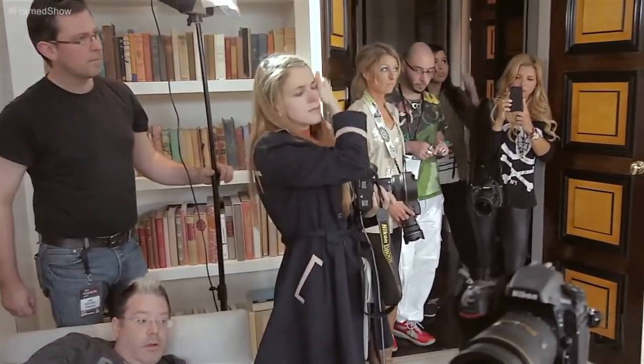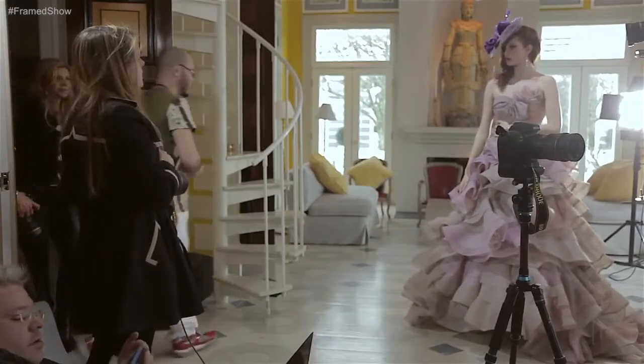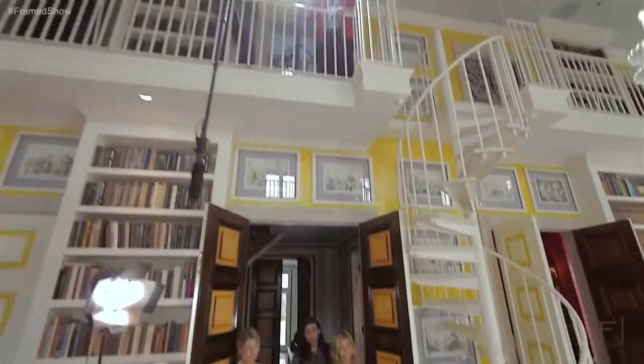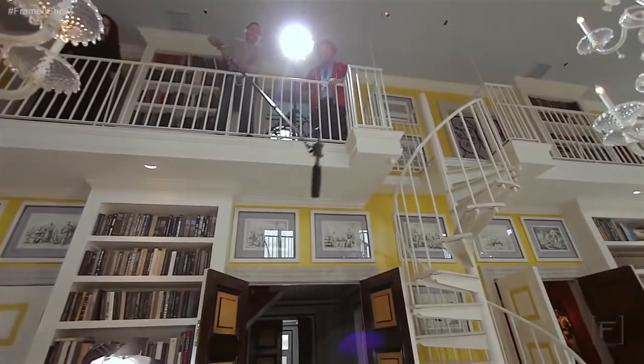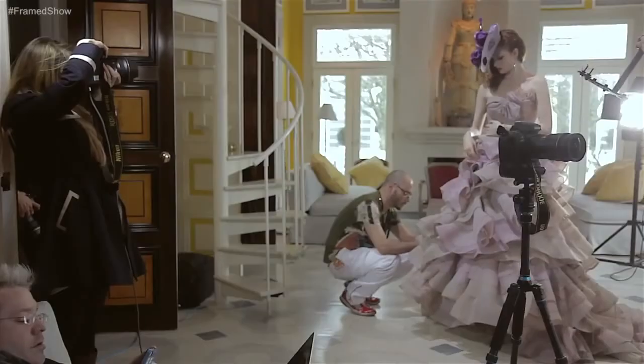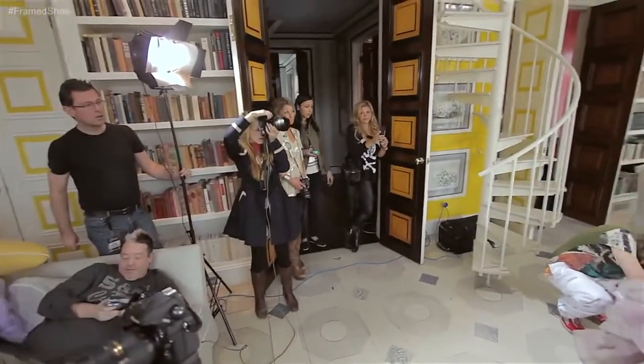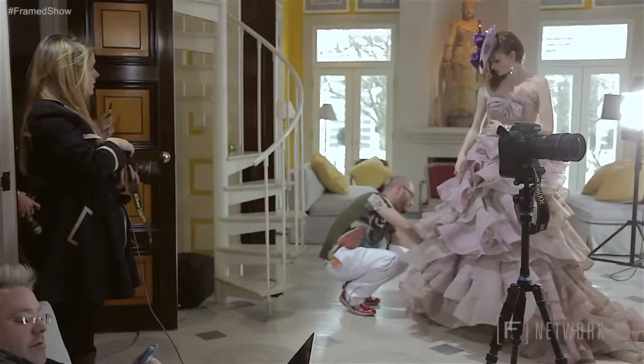How's the light in there now? The shadows here. Maybe we need to move the light a little bit. I don't know if we need to move this one. It's too straightforward. It's really flat. We need it a little bit sidewards to get more.